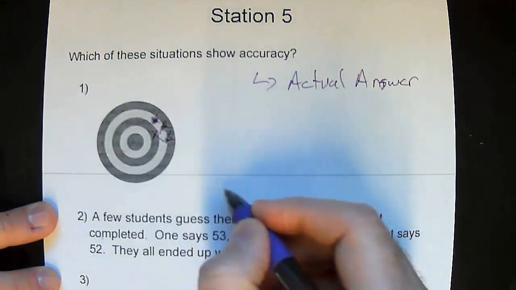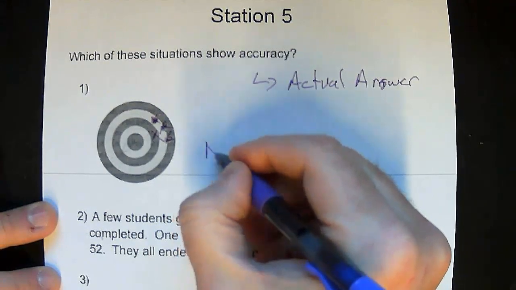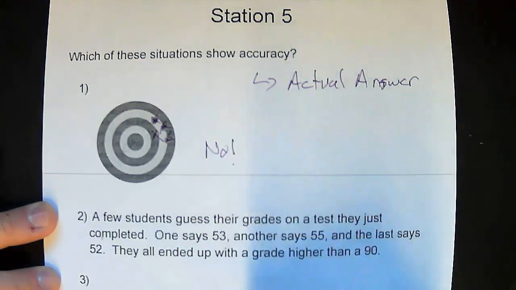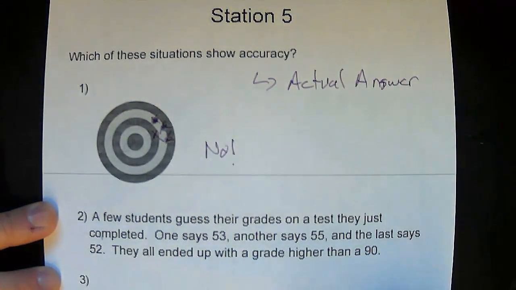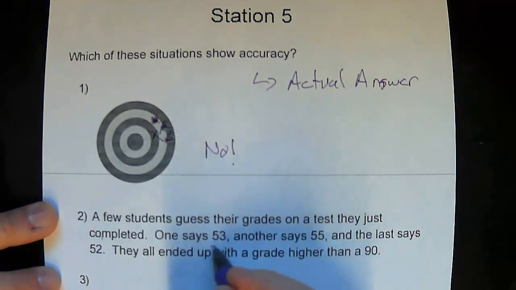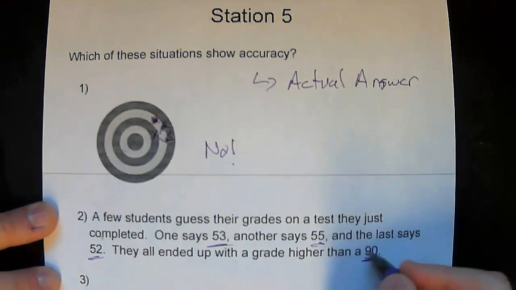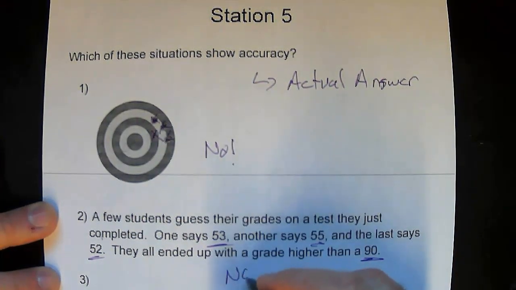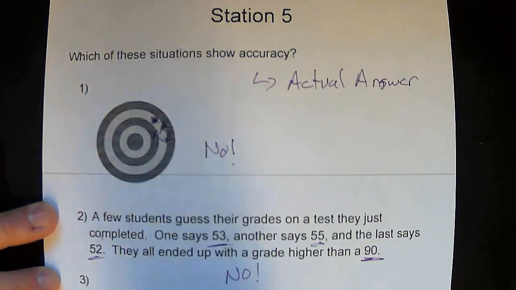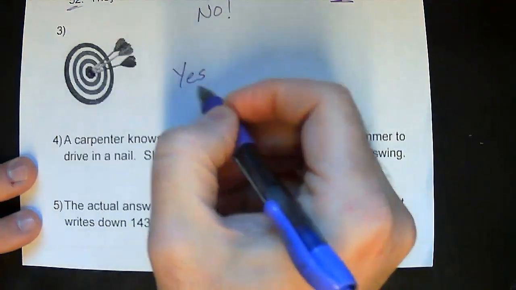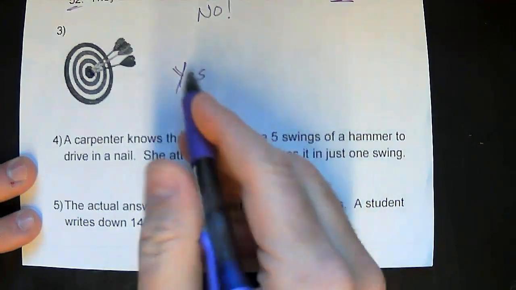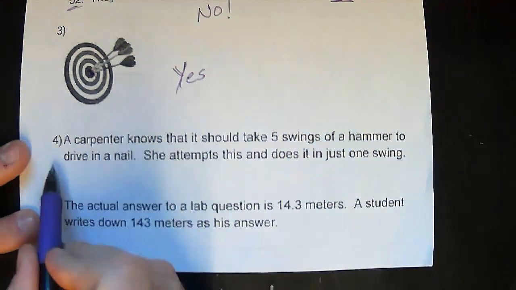None of them are close to the bullseye, so this is not accurate. Okay. And so here's the guess. Here's the actual. Okay, there's 3 guesses, and they're not close to the actual. This is not accurate. Okay, so again, these 3 darts, that shows in the bullseye, so number 3 is yes.